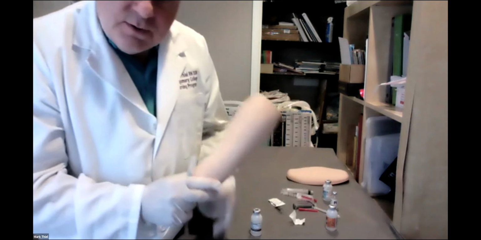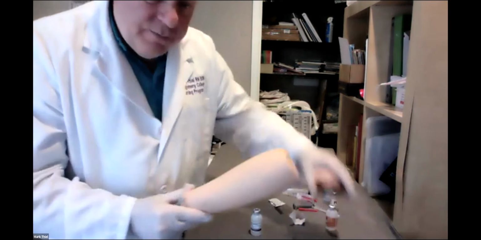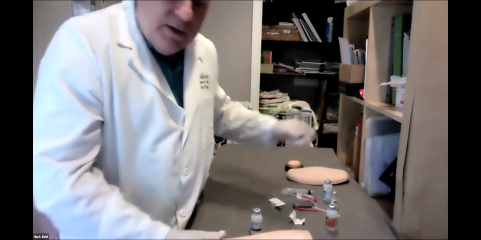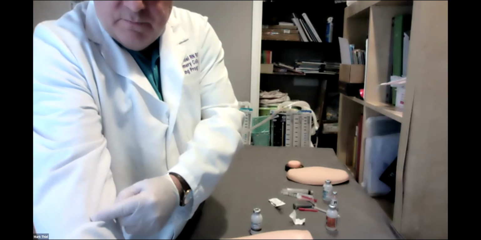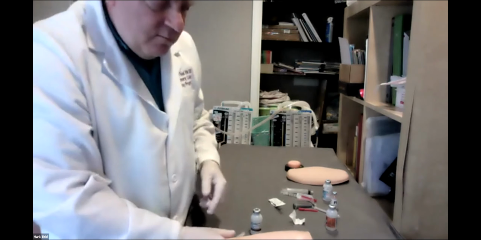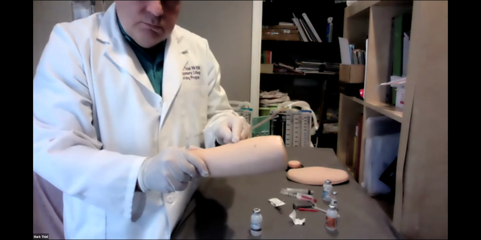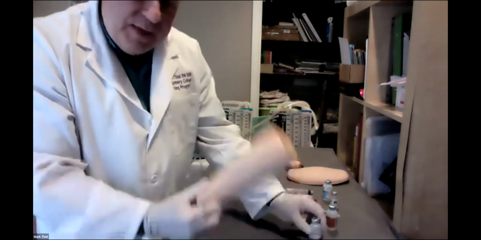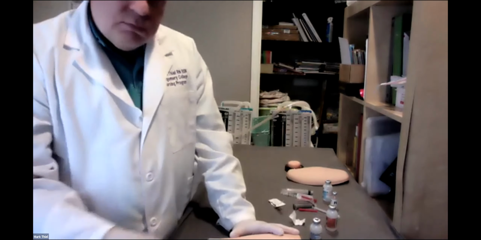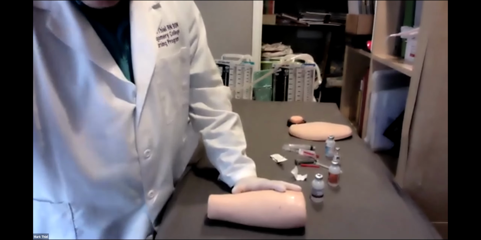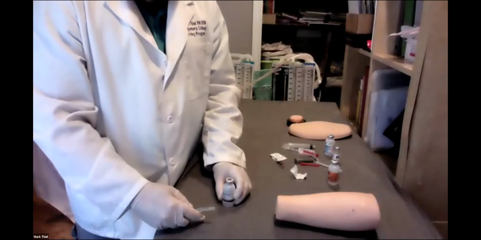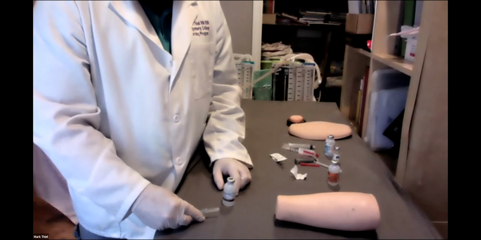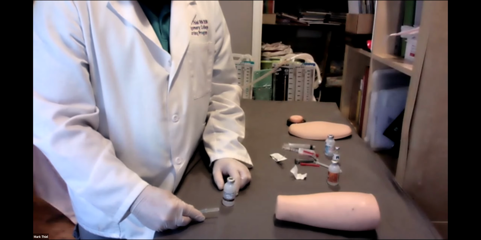Where do we give this? You all know this, the location. What is it? The inner aspect of the forearm, isn't it? About midway. Now this is an arm. What do we do first? Purified protein. Everybody remembers this now.